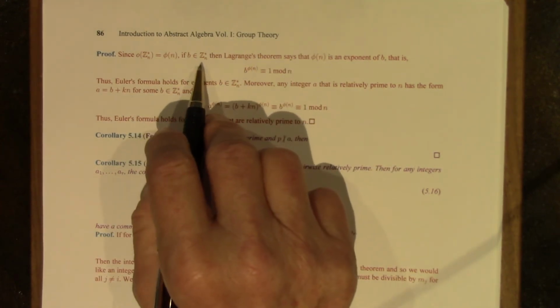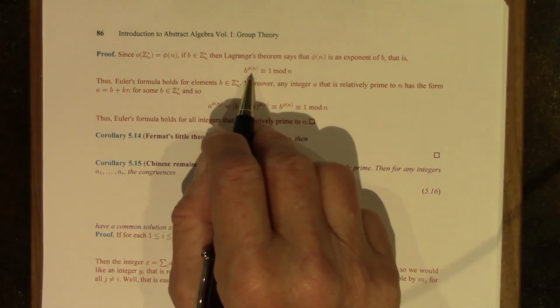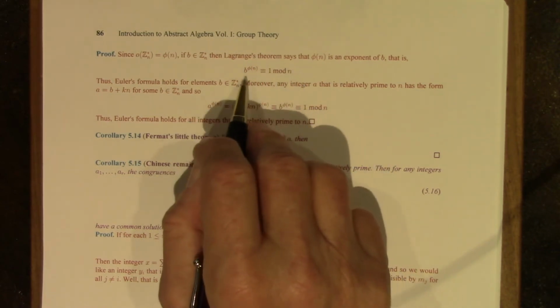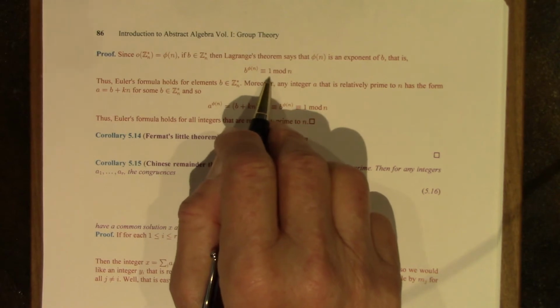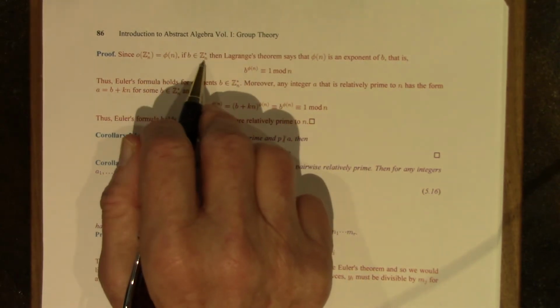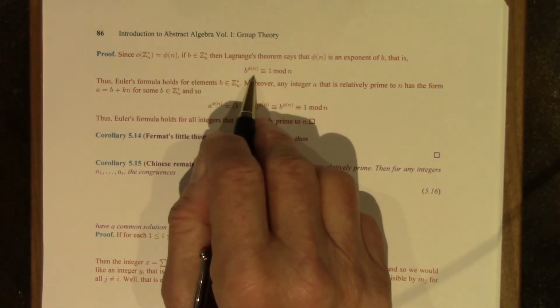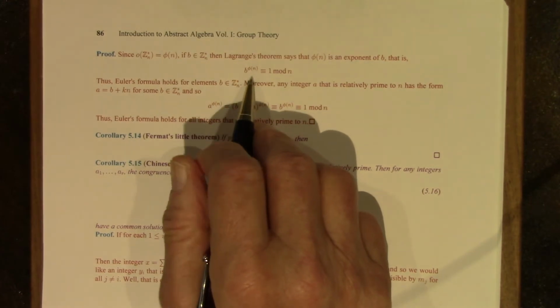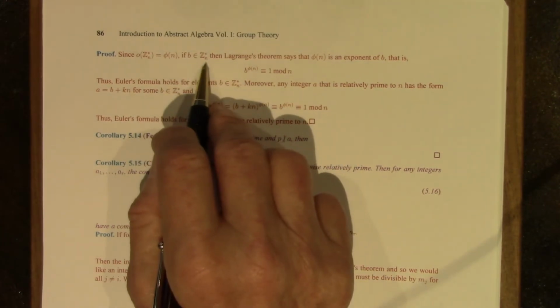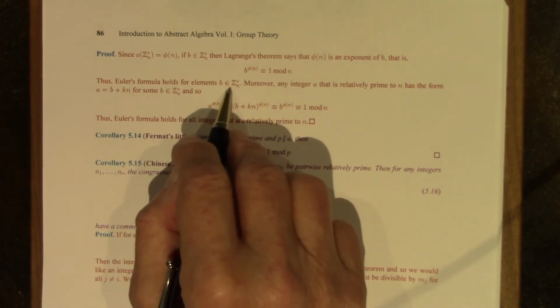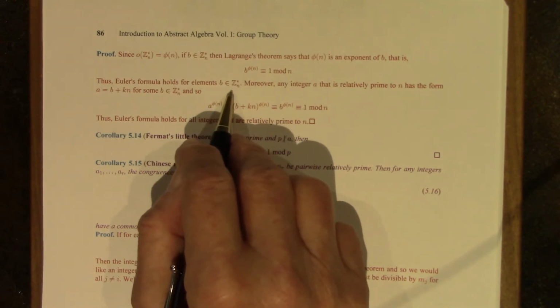And since in this group Zn star we are doing things mod n, right, the product mod n, we now can write B to the phi of n is congruent to 1 mod n. Or in other words, B to the phi of n is equal to 1 in the group Zn star. And so if this number is too big to fit, you reduce mod n. That's how you take the product in Zn star. So this is Euler's formula for the elements in Zn star, the integers from 1 to n minus 1.